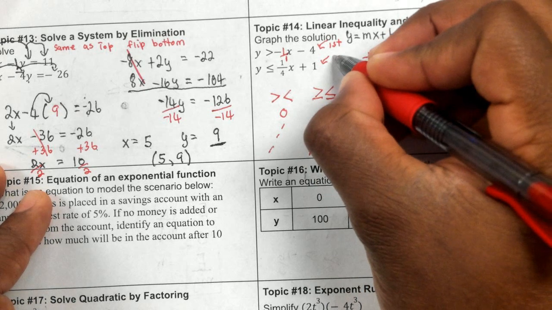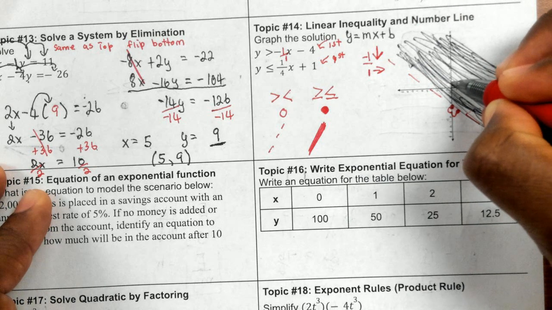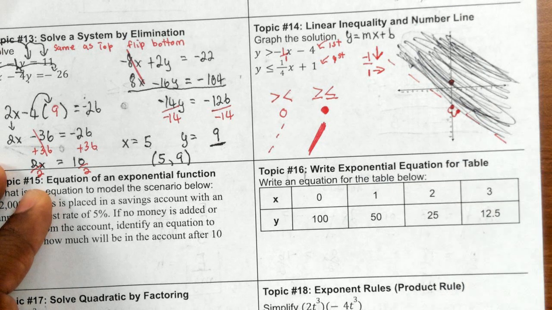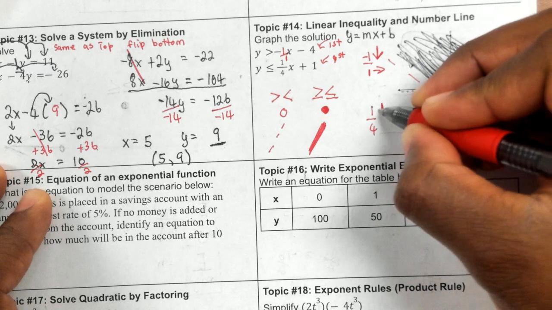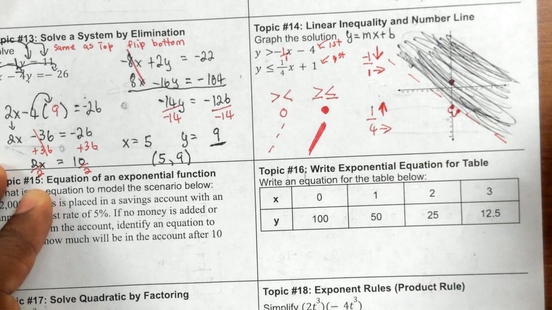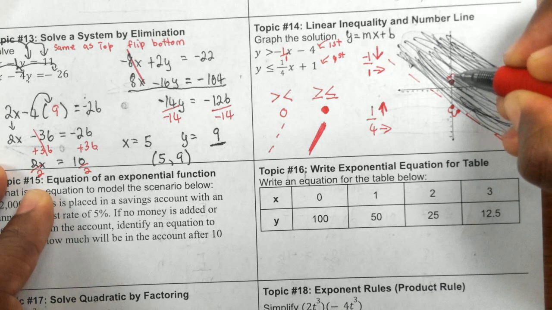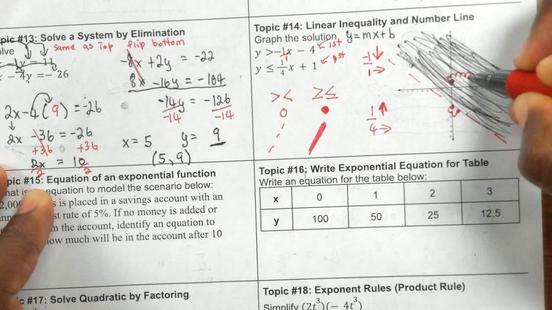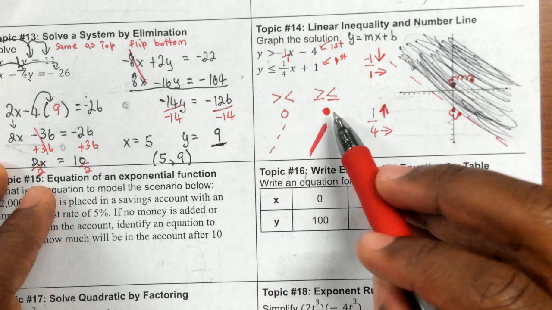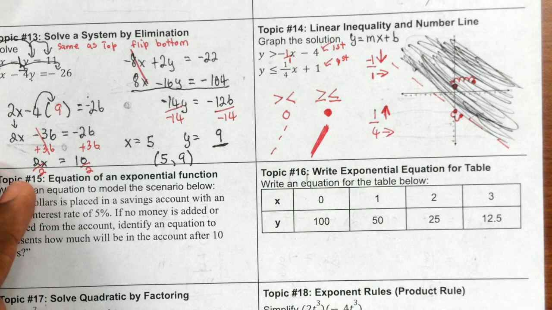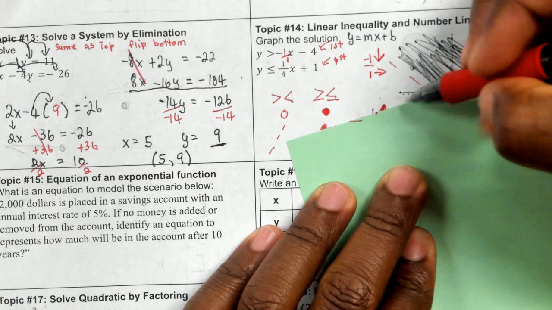So you always graph the y-intercept first. Okay, so I'm going to graph a positive 1 on my y-axis. So that looks like right here. Okay, now I'm going to apply my slope. My slope is 1 over 4. That means I'm going to go up once, right 4 times. So I'm going to go up once, right 1, 2, 3, 4 times. All right. So now you need to figure out the type of line you're going to have. Because there's a line underneath, that means it's going to be closed and you'll have a solid line. All right. So what I'm going to do now is graph my solid line.